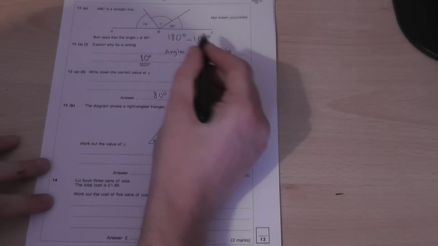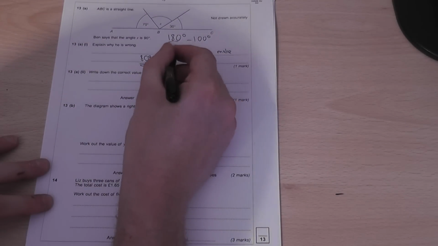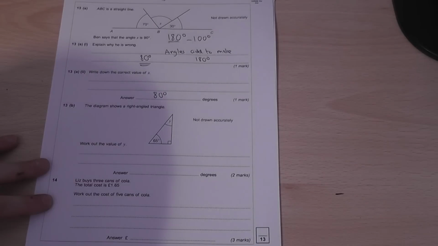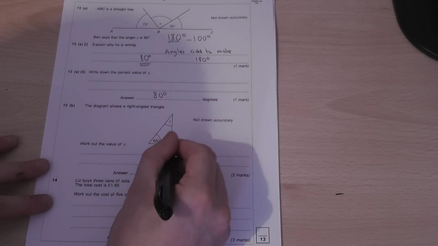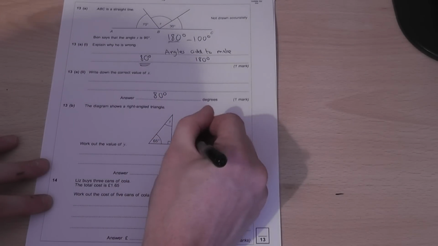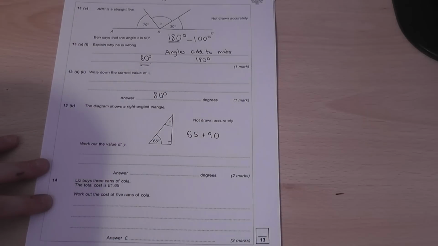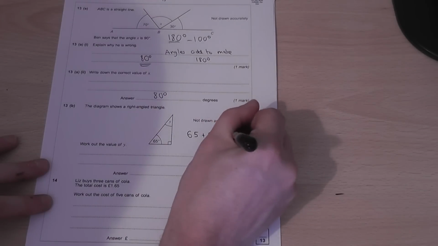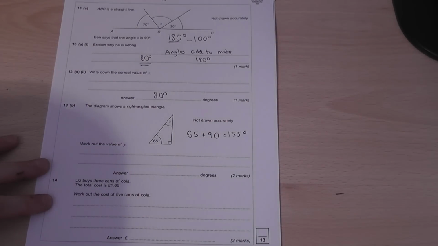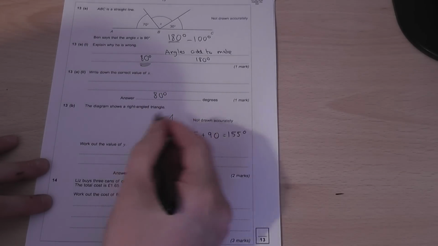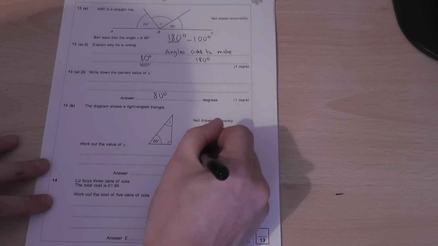Now 180 is a key number in a lot of geometry because it is also the angle sum within a triangle. Now there's 65, and this here means 90, so there's 65 and a 90 in those two angles, which makes 155 degrees. So the angle of y must be whatever adds on to make 180.